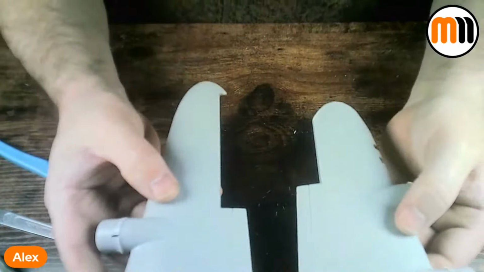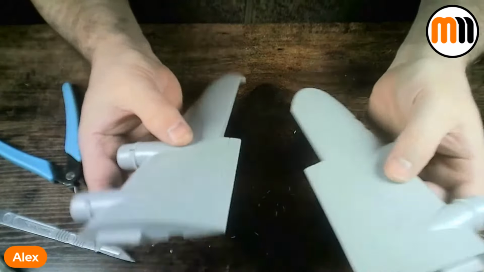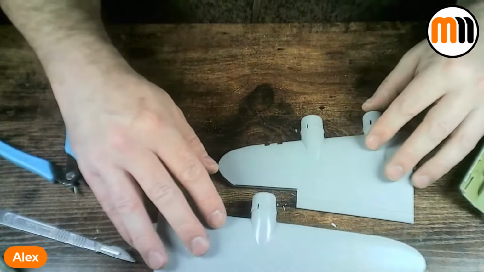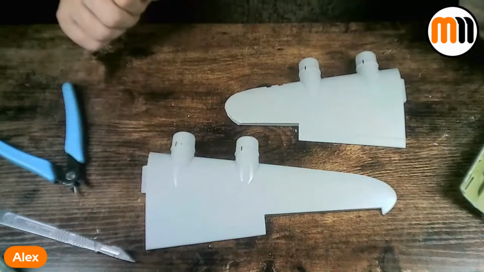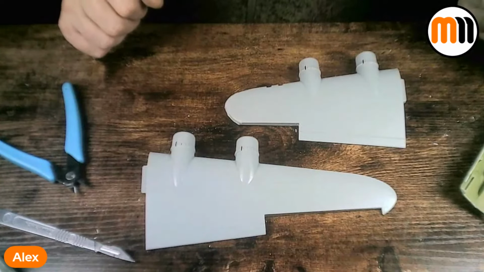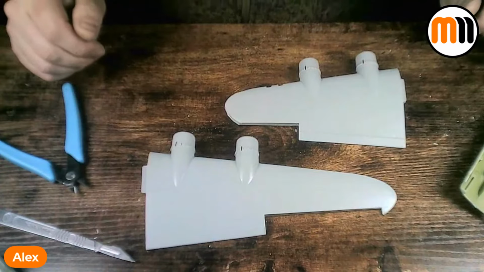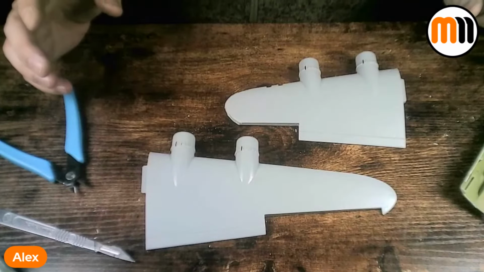So just a comparison of the wing. It's funny how it changes, just cutting that section off the end, how much it changes the entire look of it.